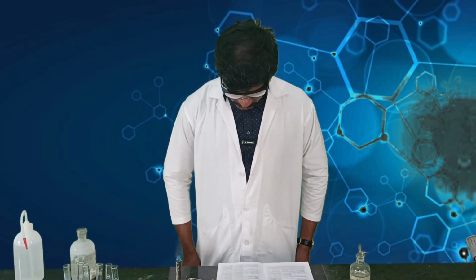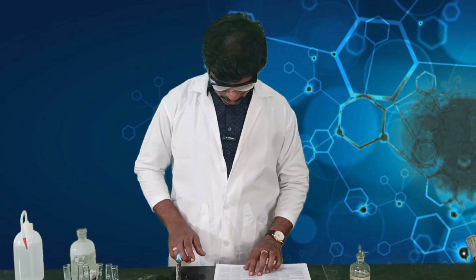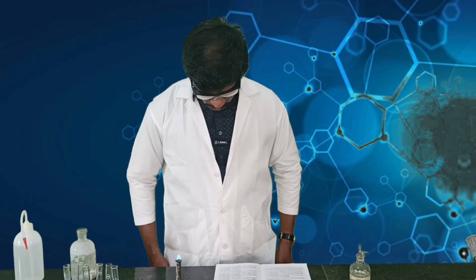And then next we shall see the test for carbohydrate. Carbohydrate can be tested using sulfuric acid.